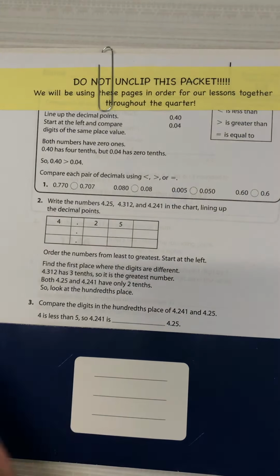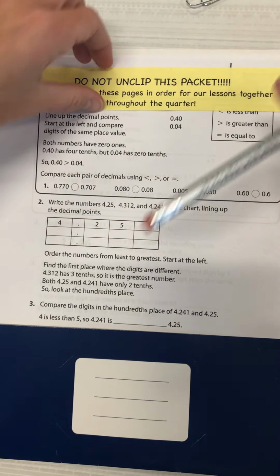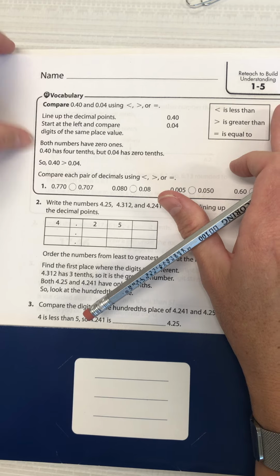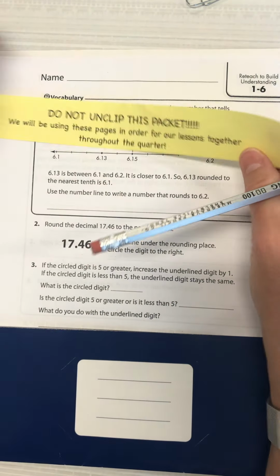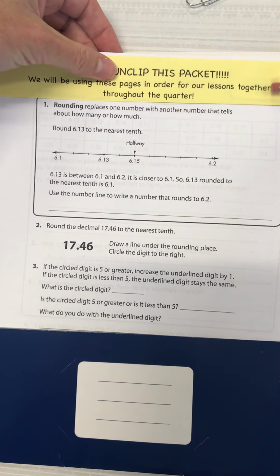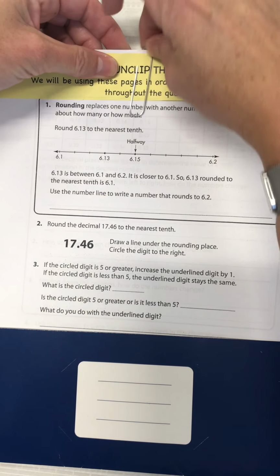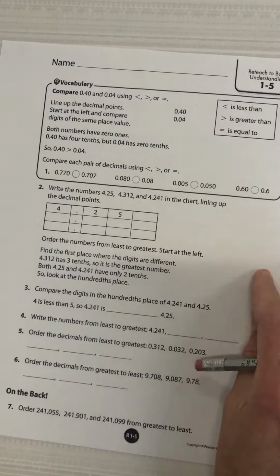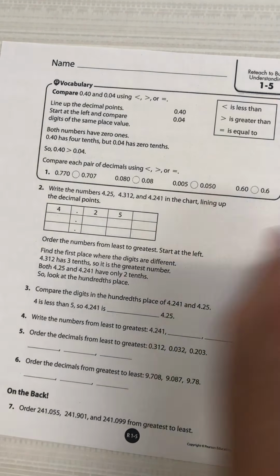All right, and we're going to take out the next notes page, which should be 1.5, and we're going to go ahead and cut this out. We should be getting good at this now. We're just going right in order of our packet. Put your folder to the side and just get this page cut out.